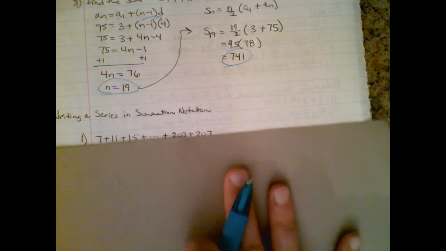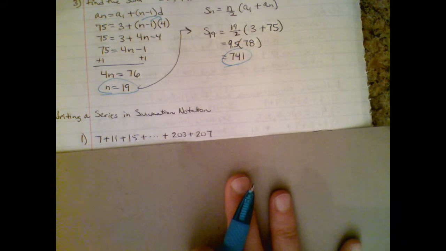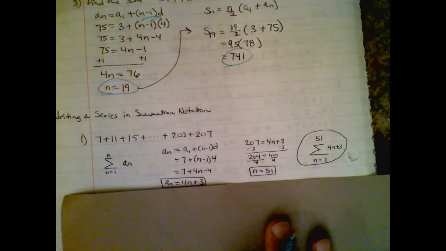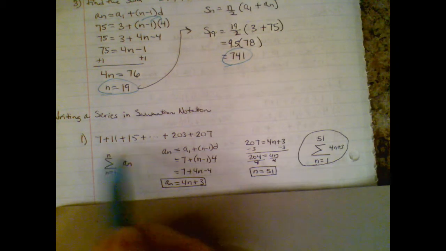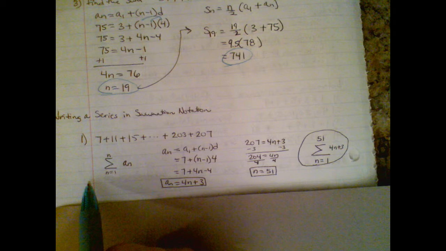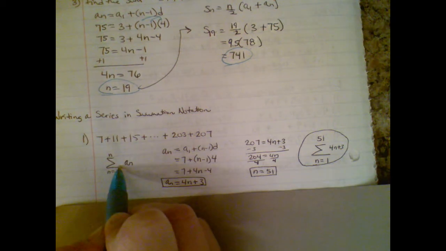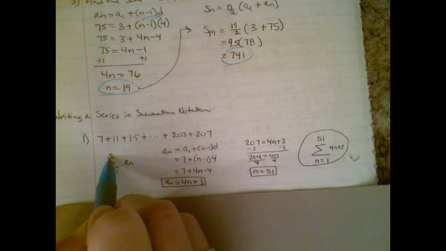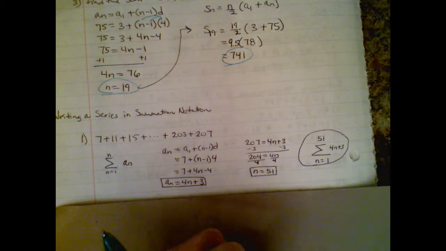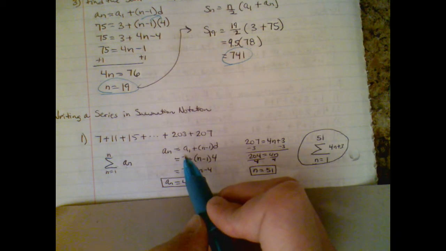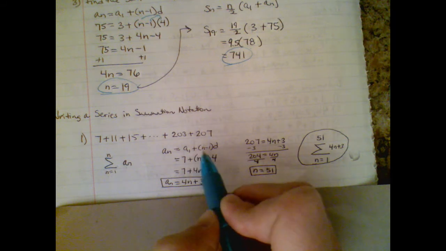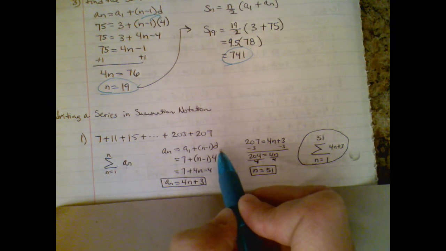Now this next type of problem, they want us to write the series in summation notation. So we have our summation notation over here on our formula sheet. So we have this summation symbol. We're always going to have n equals 1 down here. Our a sub n goes over here to the right, and our number of terms goes then on top. So we're going to use this first equation and solve for our a sub n. So a sub n equals a sub 1 plus n minus 1 times our d.